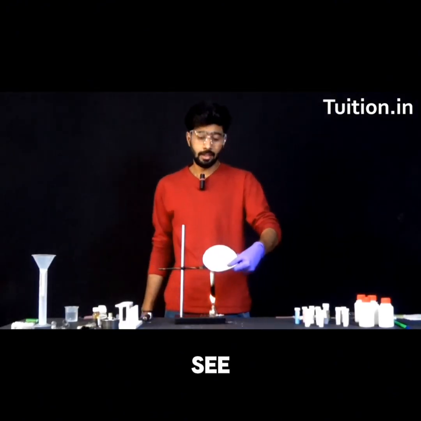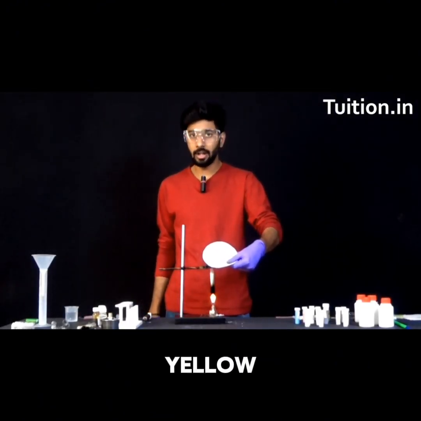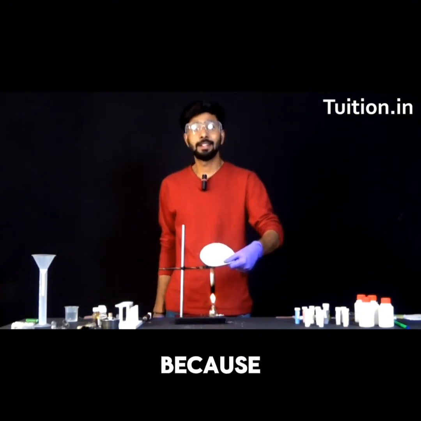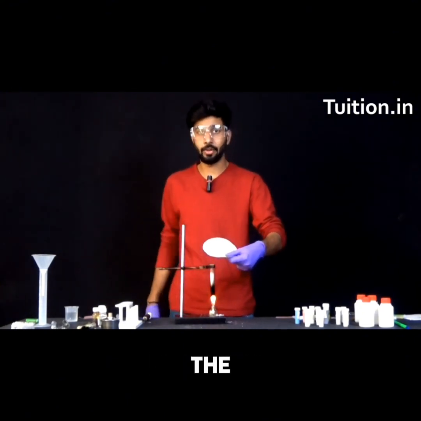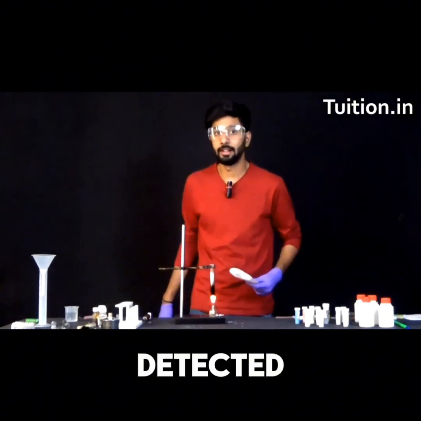As you can see, the filter paper has slightly got a yellow color now. This is because Nessler's reagent has reacted with ammonia, which was coming out as the end product, and hence ammonia was detected.